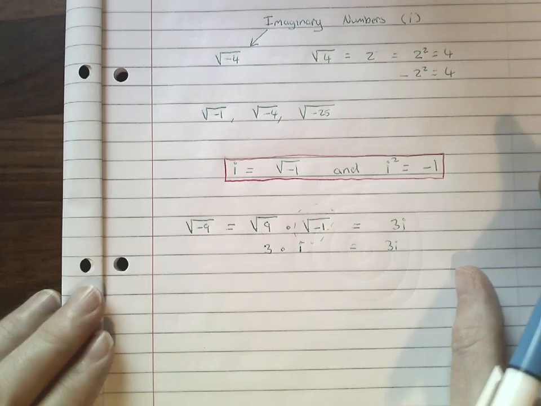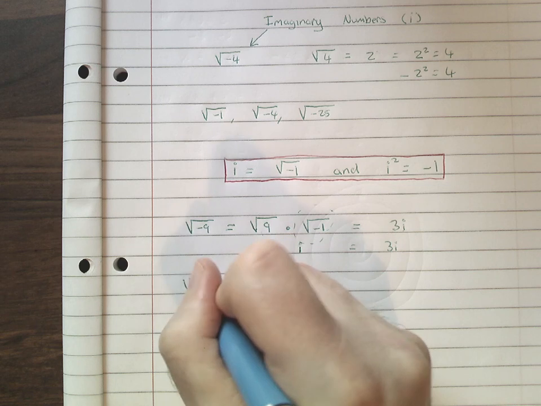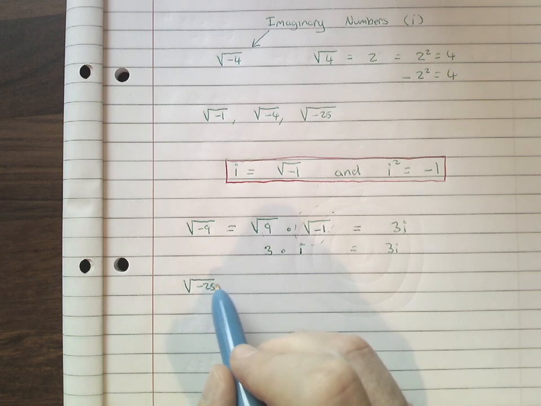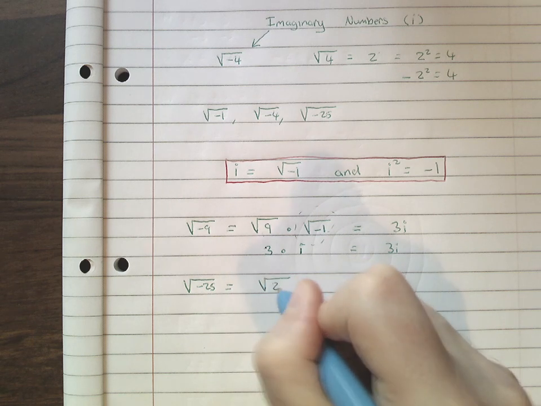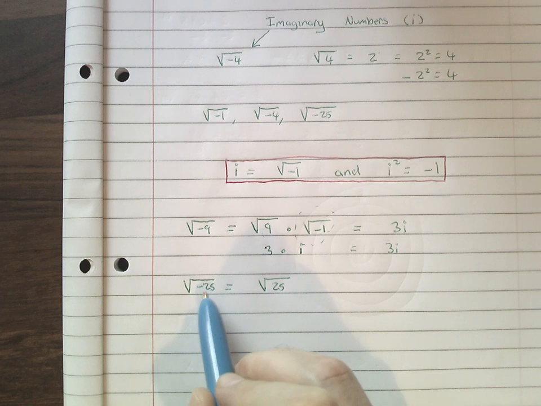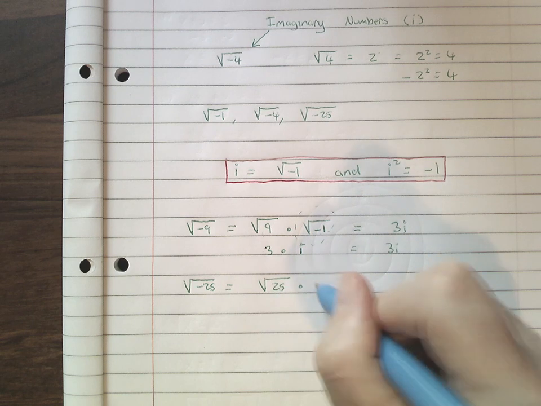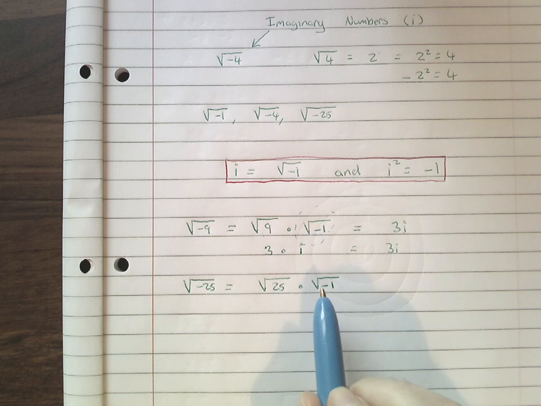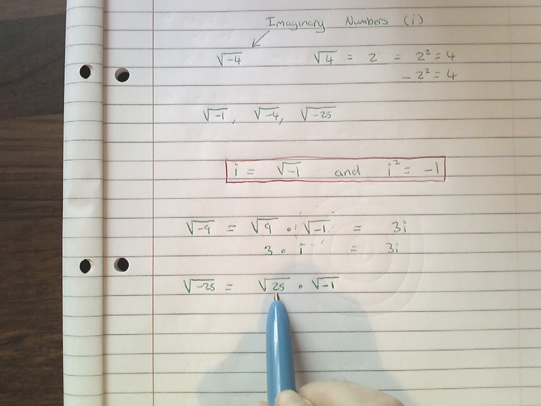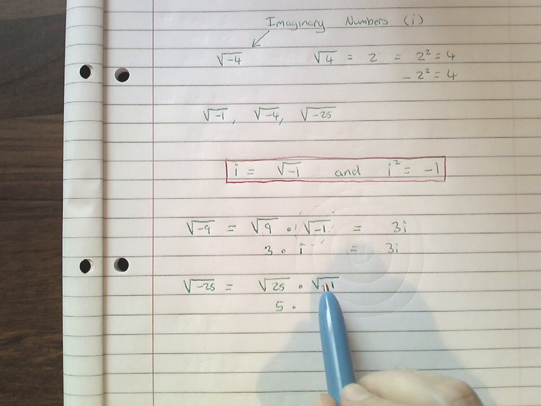Similarly, if we were to look at something like this, let's say you have the square root of minus 25, we can write this like so. We can write the square root of positive 25, so we've just removed the negative sign, and then we're multiplying that by the square root of, sorry, negative 1 should I say, like so. So then what I can do is work this out. The square root of 25 is equal to 5 multiplied by, and we can replace this with i.